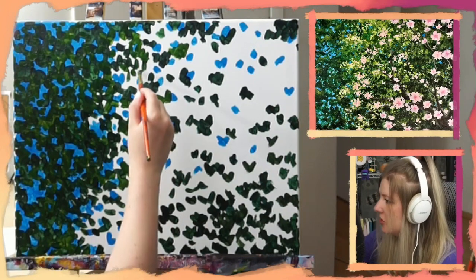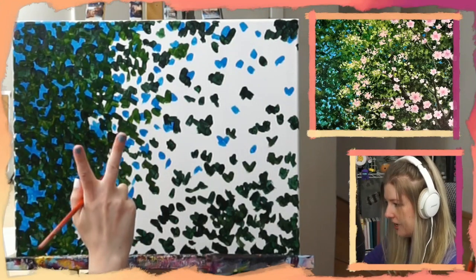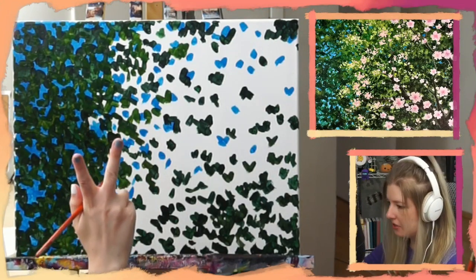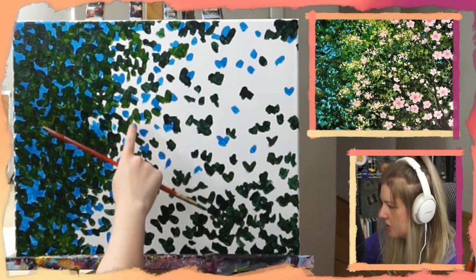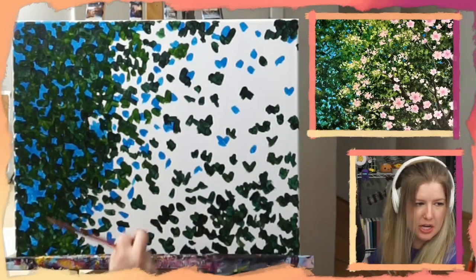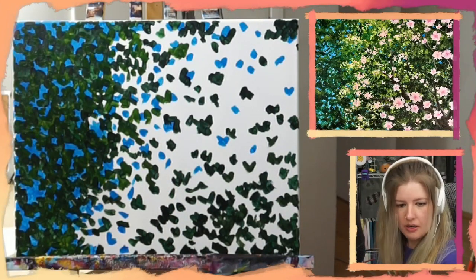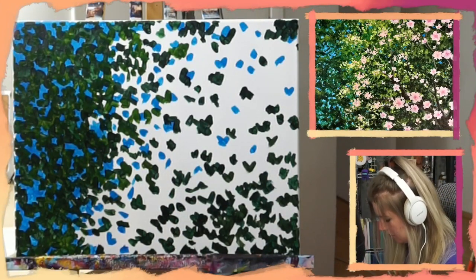We haven't switched since this new step, so this is now the second green. Hope that's clear. So we've done this very deep dark green. I'm now adding this still dark but slightly lighter green. You can see almost more of a yellow tone in it. Yep, still, let's call it the medium green.